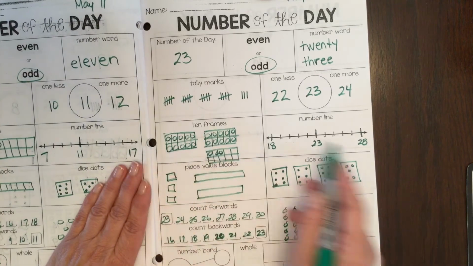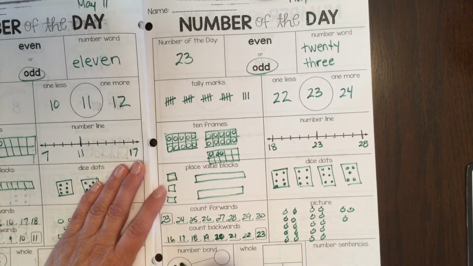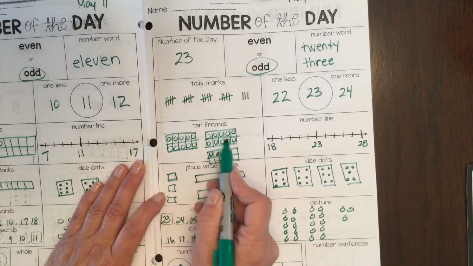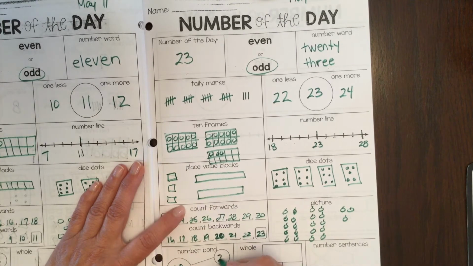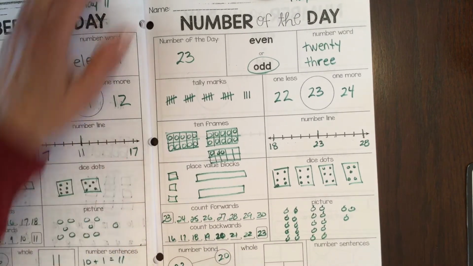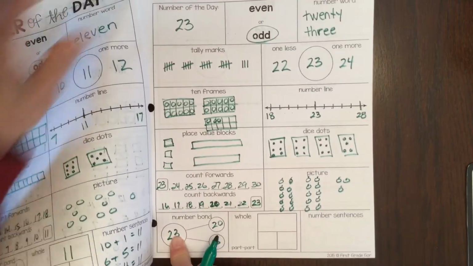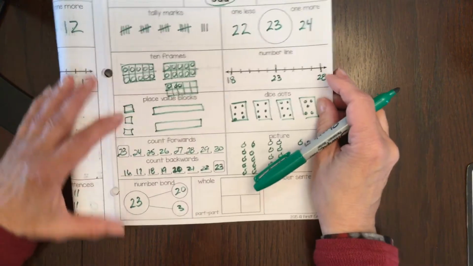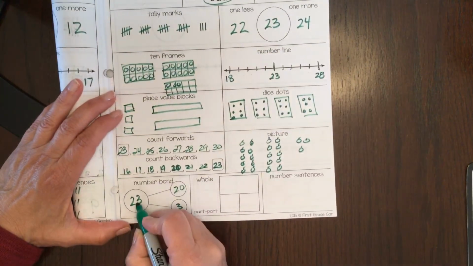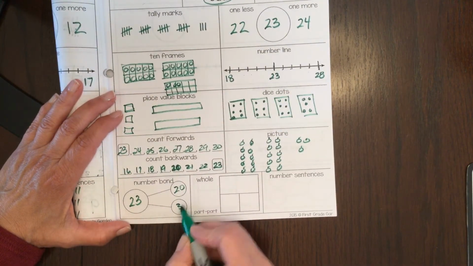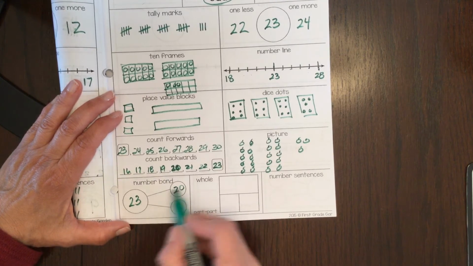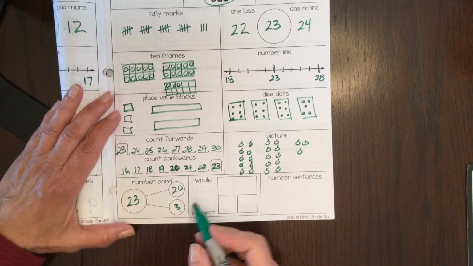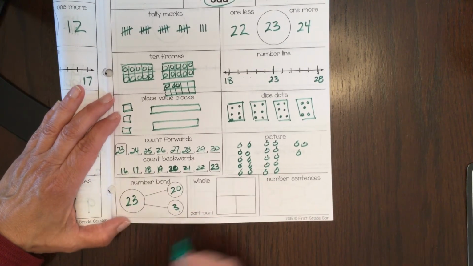I can use some of the pictures I have to create my number bond for 23. I have 20 plus 3 more, so I think I'll do that one as one, which means 20 plus 3 equals 23. I'm going to just move that up a little bit because I see you can't see that very well. There we go. 20 plus 3 equals 23. 23 minus 3 equals 20. 23 minus 20 equals 3. 3 plus 20 equals 23.